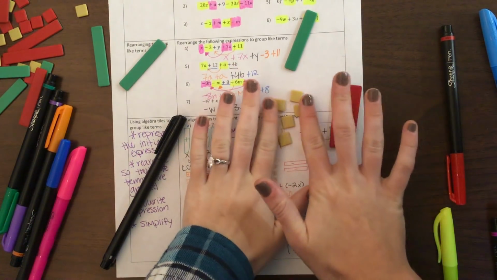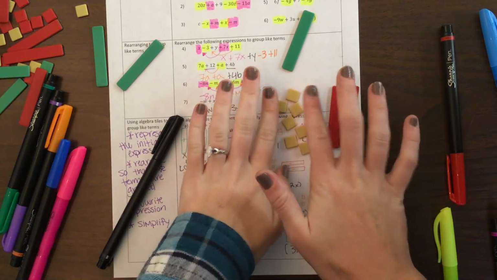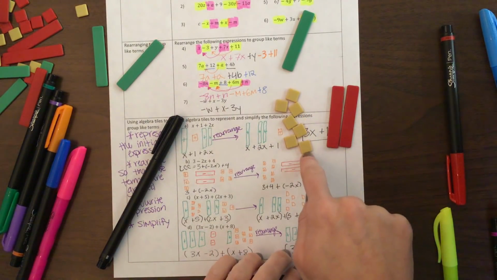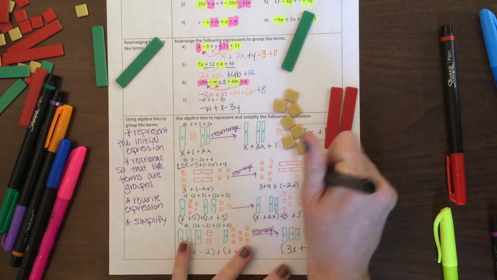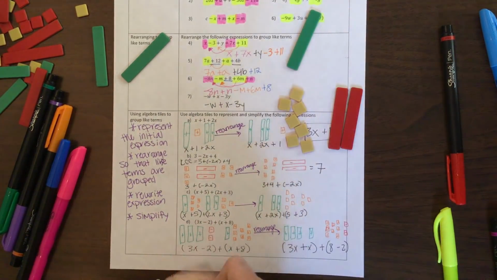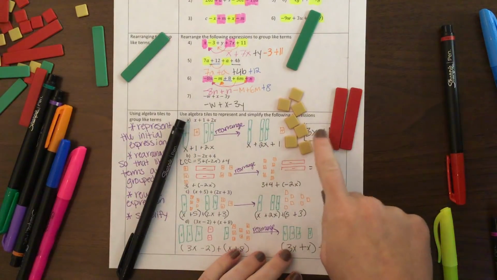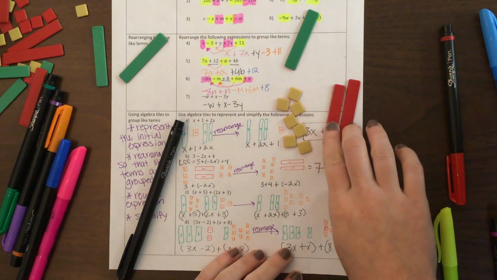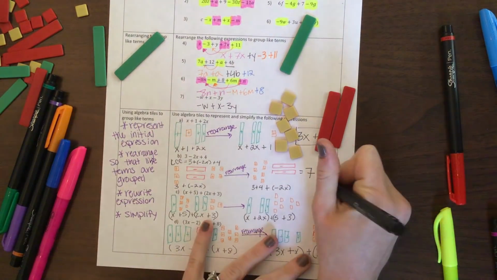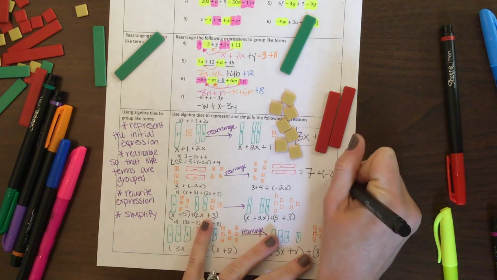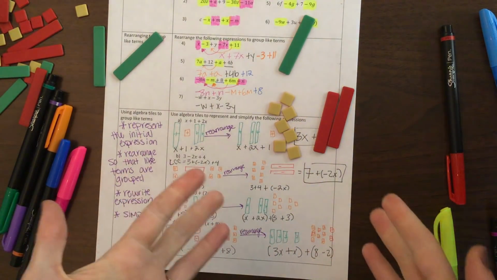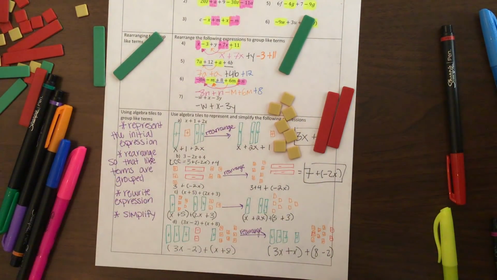All of my squares, those are one type of like term. There's 1, 2, 3, 4, 5, 6, 7 squares. So it tells me that this is 7. Then I have negative 2x, because these represent x. So I'm going to say plus negative 2x. I just simplified it by combining like terms, is what that's called.